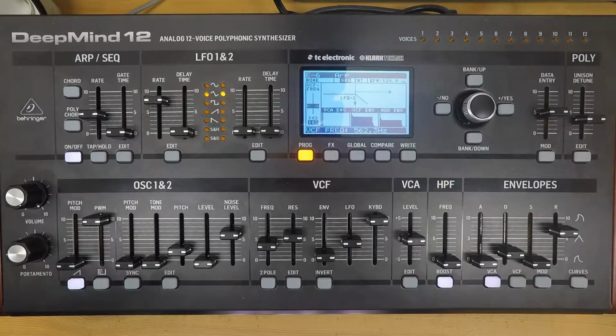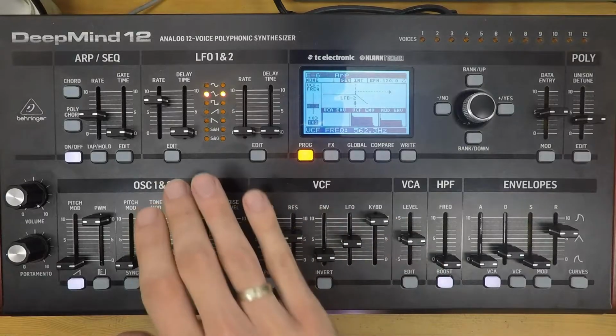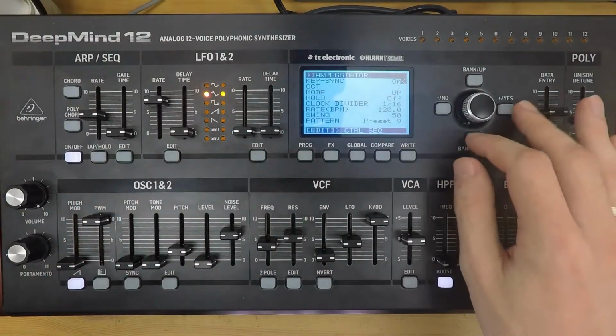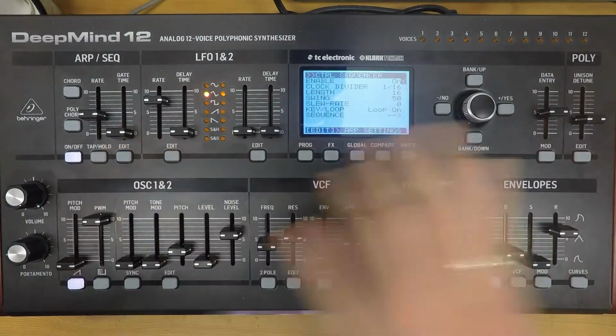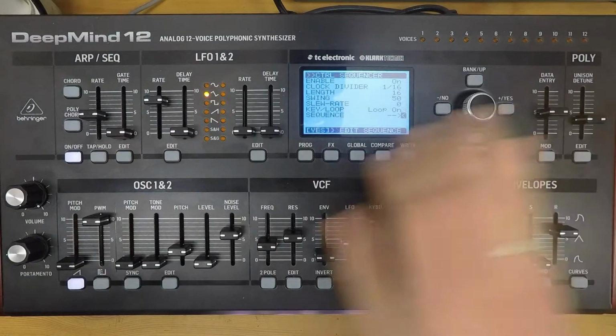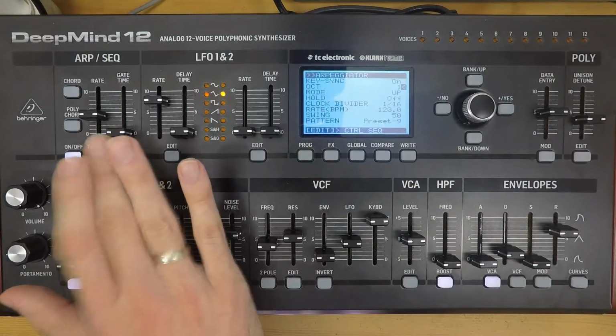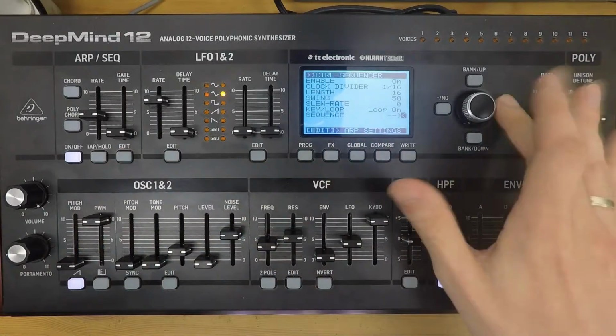Another thing you could try with Deepmind is creating a sequence. The Deepmind itself doesn't have a typical sequencer on board, but it has something that you can use as a sequencer. It's actually called sequencer, but it's not really working as a typical sequencer. But here, if you go to Arpeggiator sequencer settings on the second page, you get a sequence.